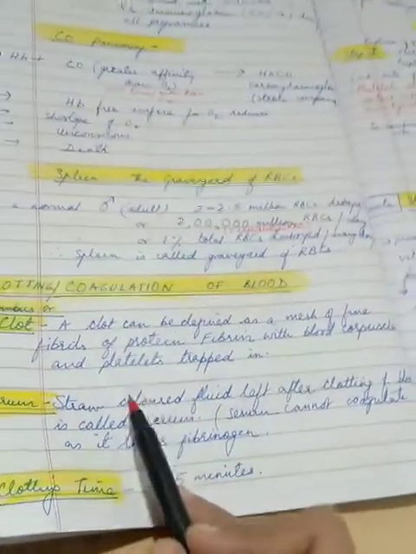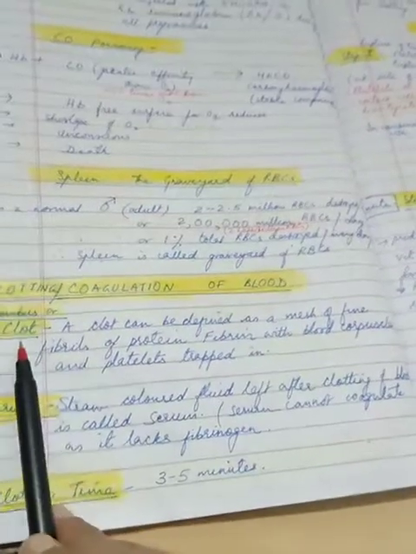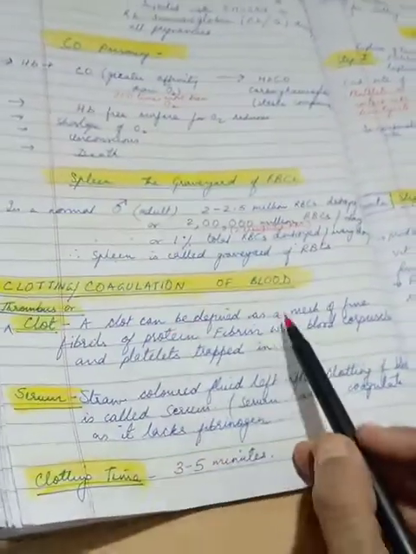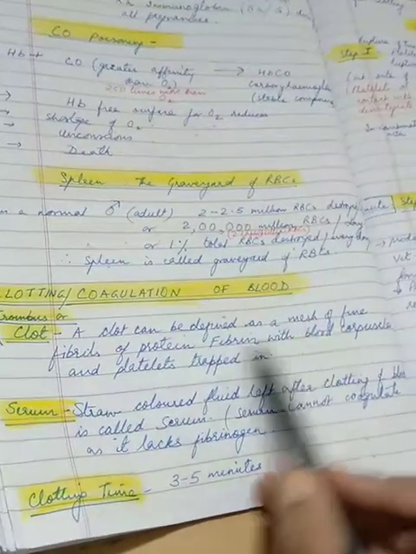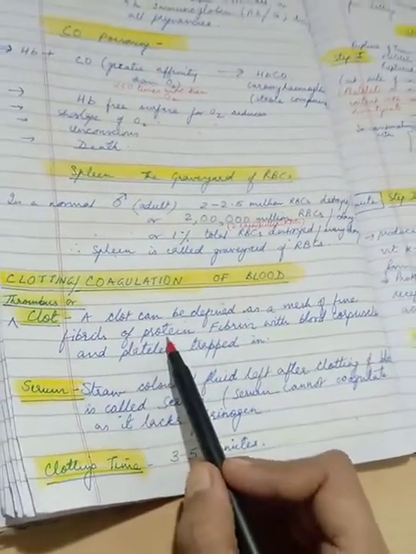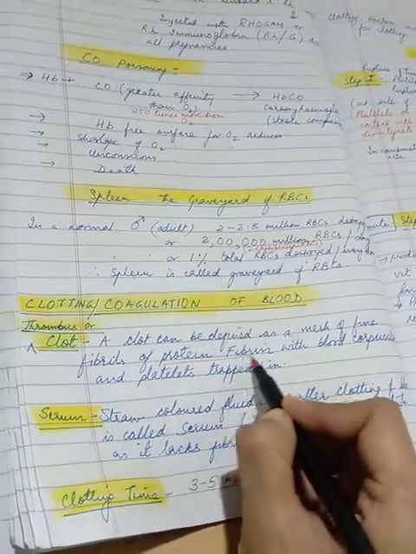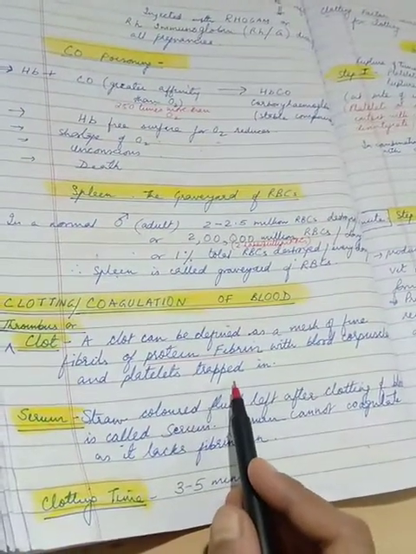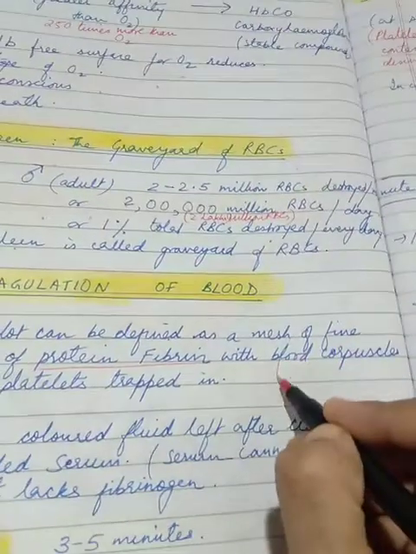Let us see the definitions first. Thrombus or clot: what is it? A clot can be defined as a mesh of fine fibrils of the protein fibrin, with blood corpuscles and platelets trapped in. So technically, children, what is a blood clot?